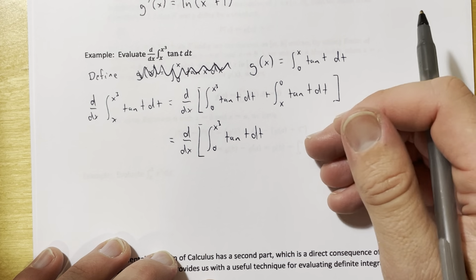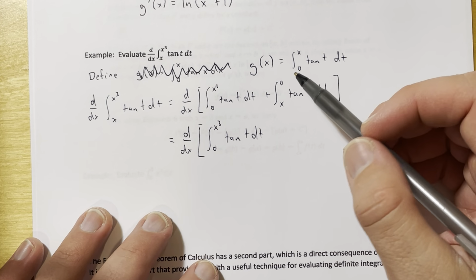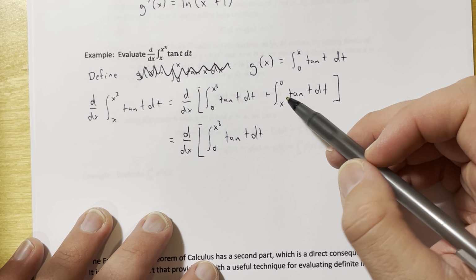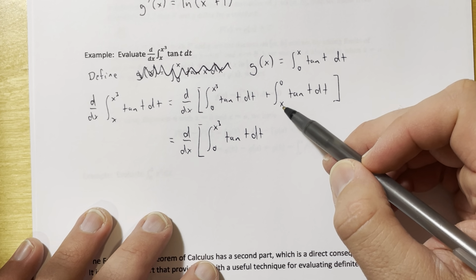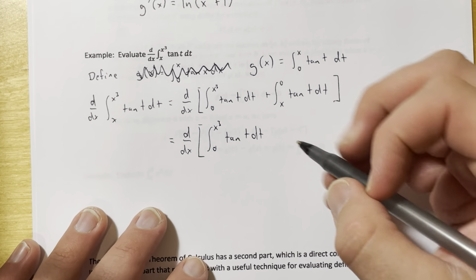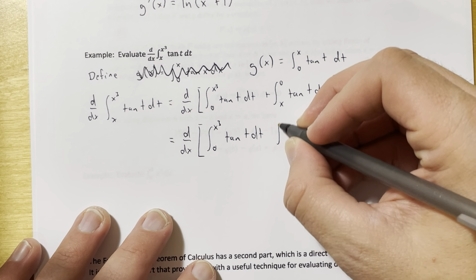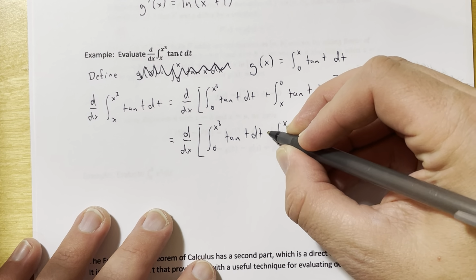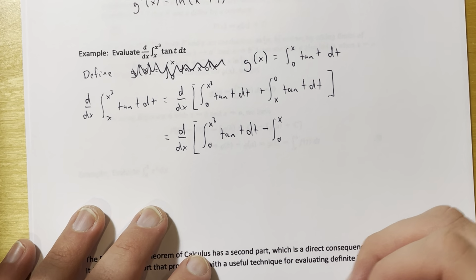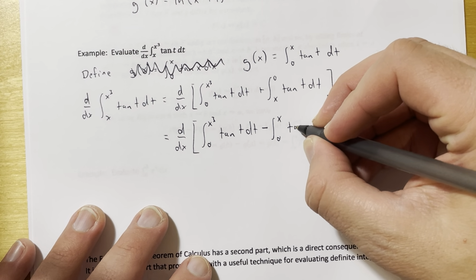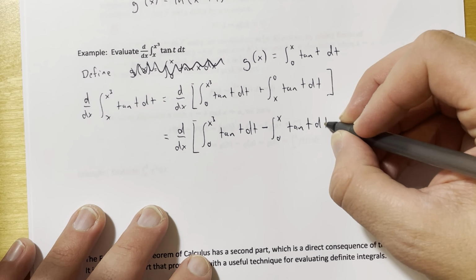This one, the limits of integration are in the wrong order. The first part of the fundamental theorem of calculus said the constant needed to be down here and the x needed to be up here. But I can fix that. I can switch the order of integration and just put a minus out here instead of a plus. We've already used that property. So that's not too bad.